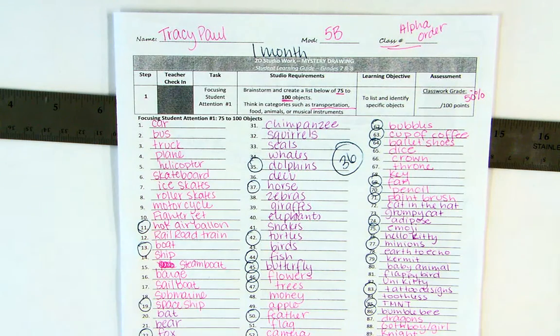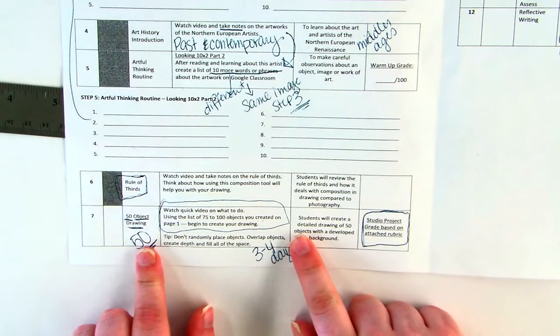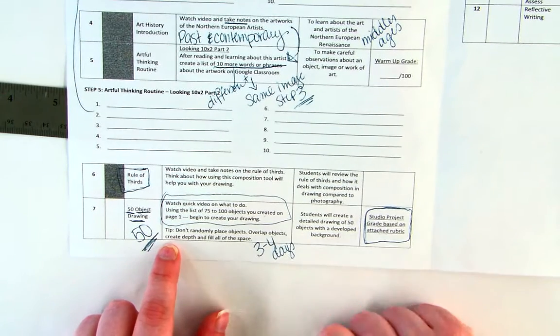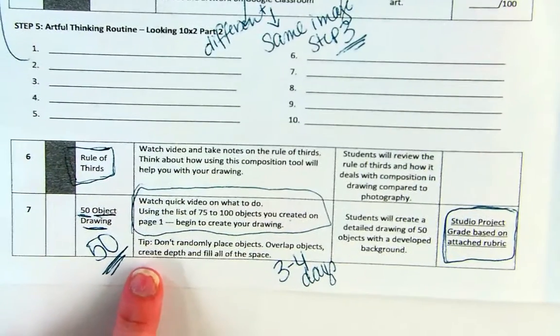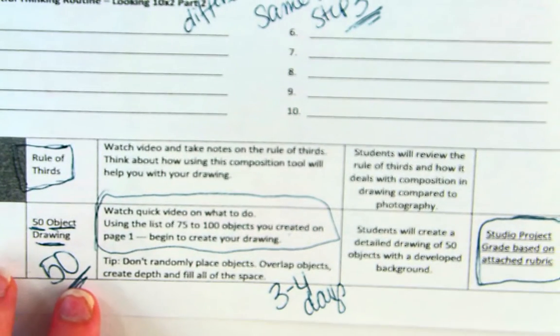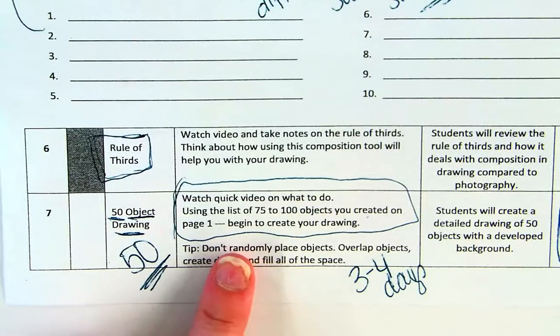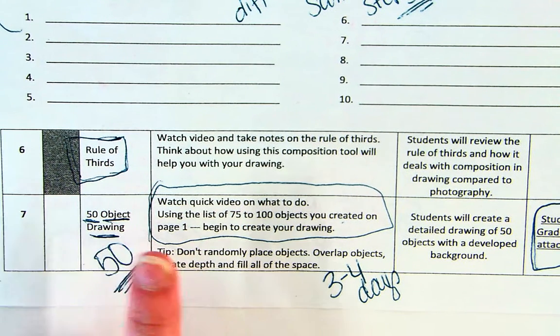All right, ladies and gentlemen, here we are about to start working on step 6 and 7 of our student learning guide. I am specifically going over the information dealing with step 7 today. That's this one right here. Your task is called the 50 object drawing, and it says watch quick video on what to do.